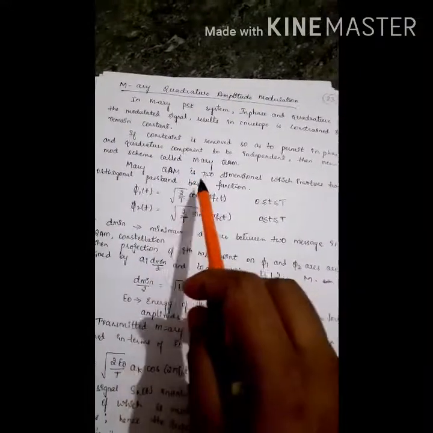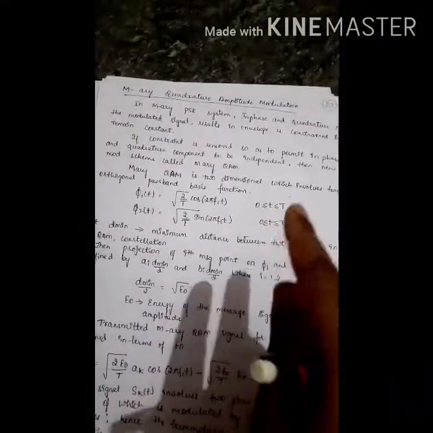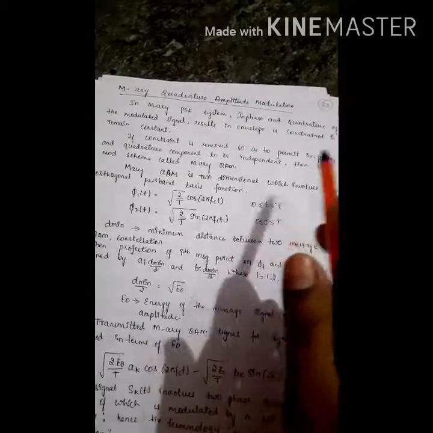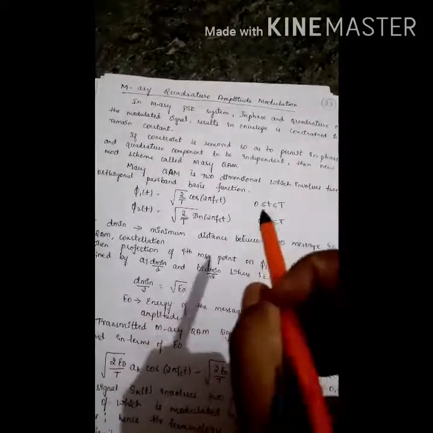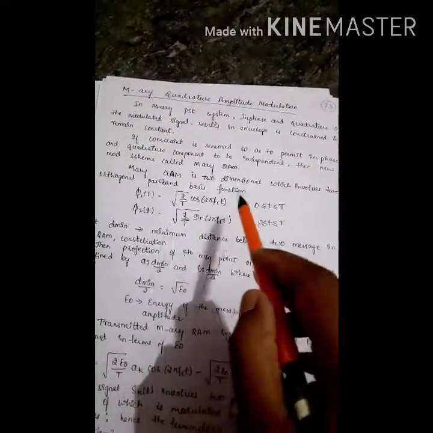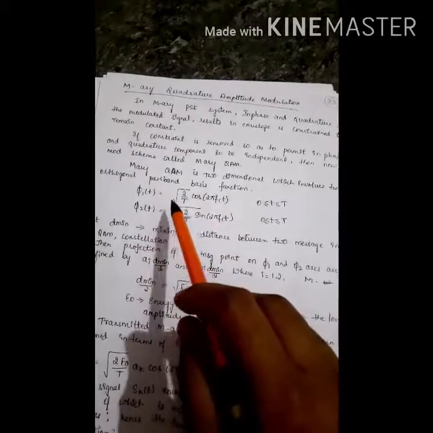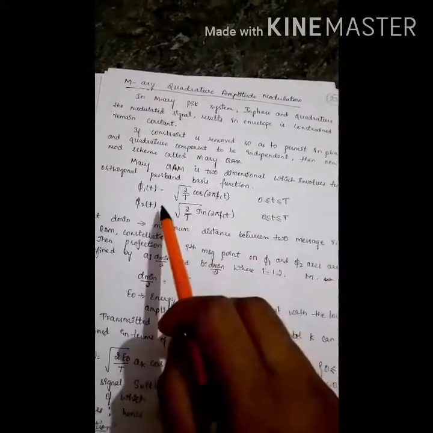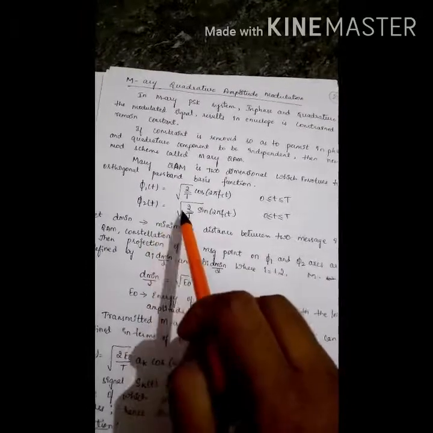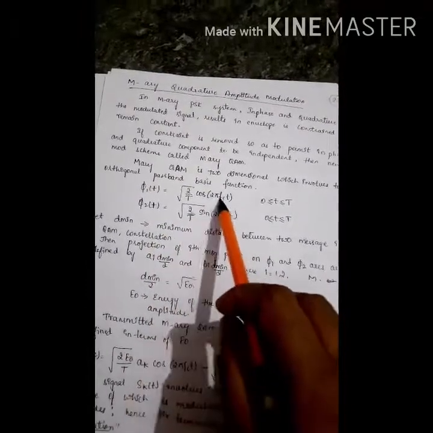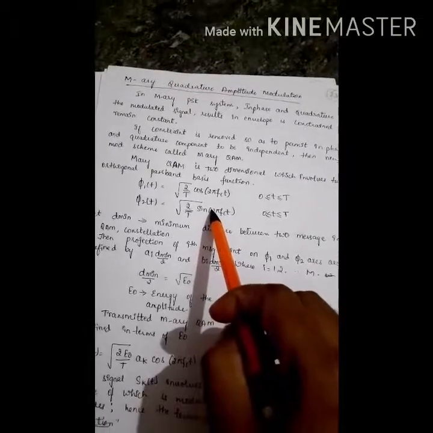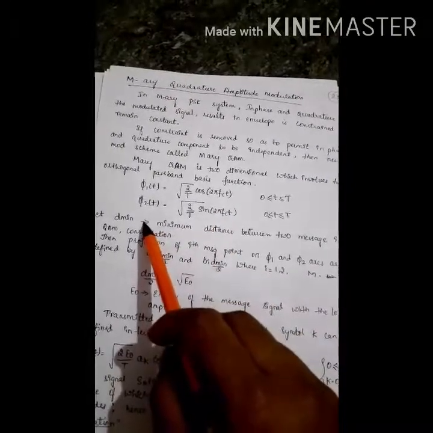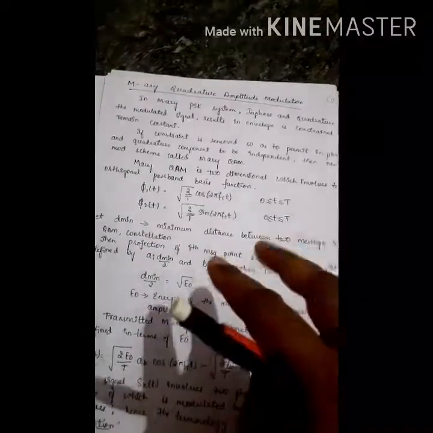Here in M-ary QAM, two dimensions are involved, with two orthogonal passband basis functions: phi 1 of t is equal to square root of 2 by T cos 2 pi fc t, and phi 2 of t is equal to square root of 2 by T sin 2 pi fc t. Let's consider d min, the minimum distance between two message signals in the QAM constellation.